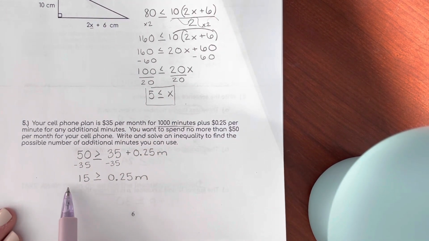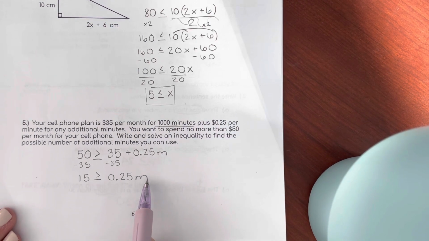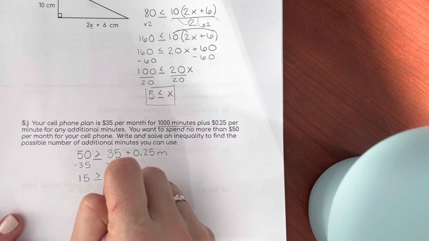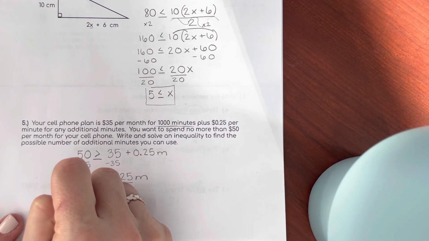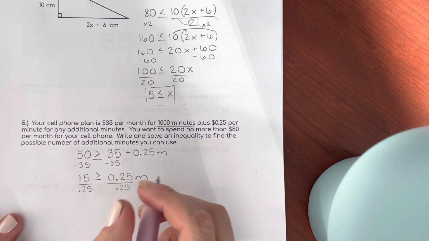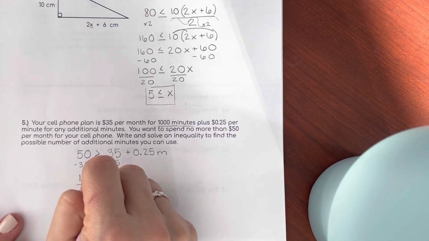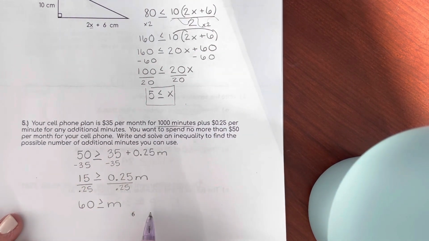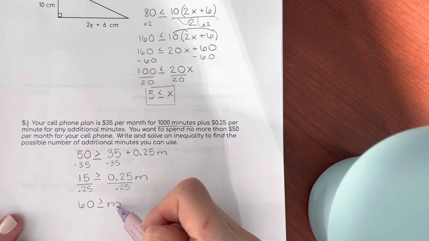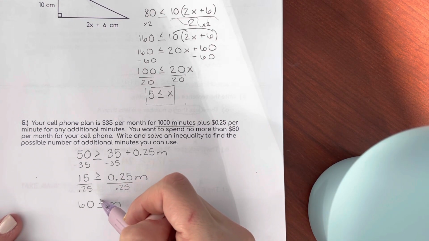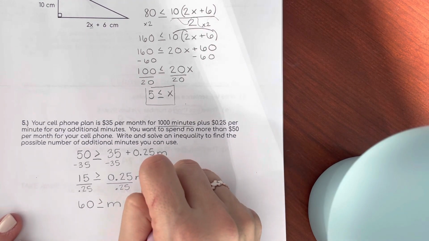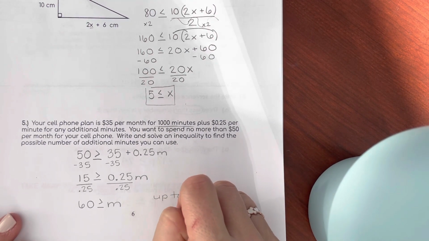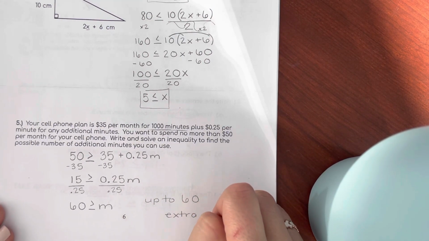So really what this means is I have $15 to spend on additional minutes. How many additional minutes can I get? Well, I'm going to divide by 0.25, divide by 0.25, and I'm going to end up with 60 is greater than or equal to m. So what this tells me is that my minutes must be less than or equal to 60. So I get up to 60 extra minutes to still stay under that $50.